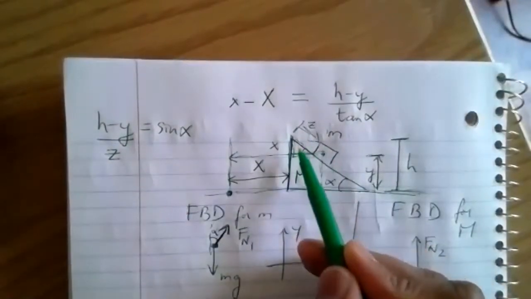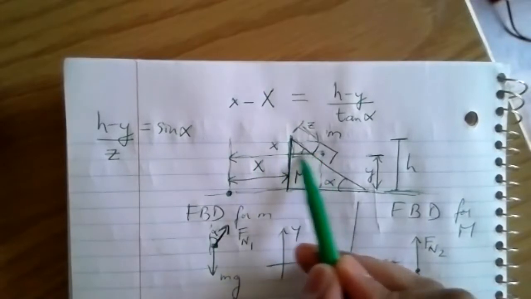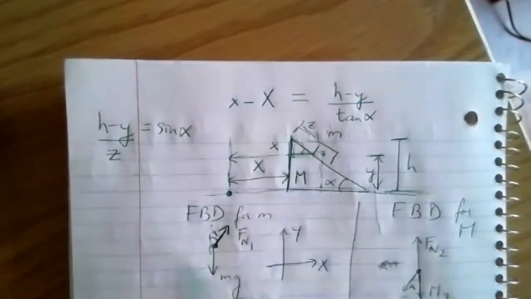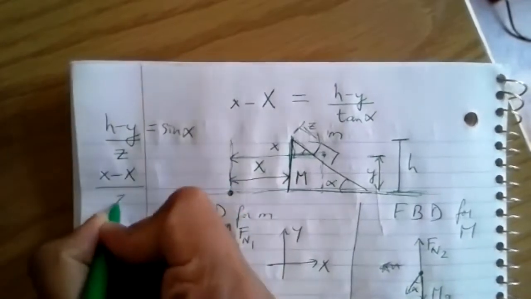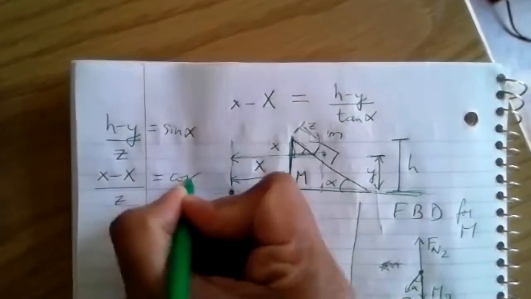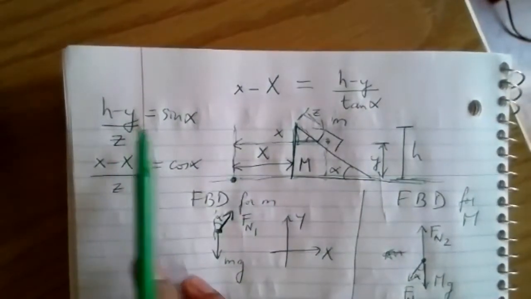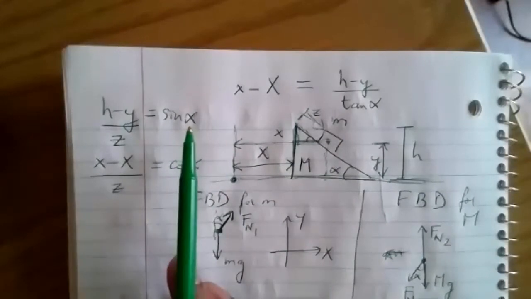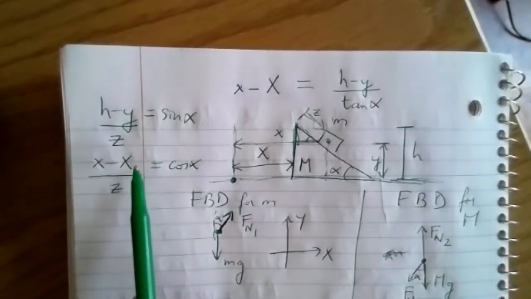And similarly, this is little x minus capital X. So little x minus capital X over Z is equal to cosine alpha. So we can solve for y in terms of Z, and little x in terms of big X and Z.